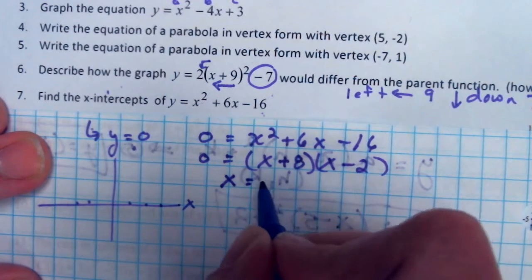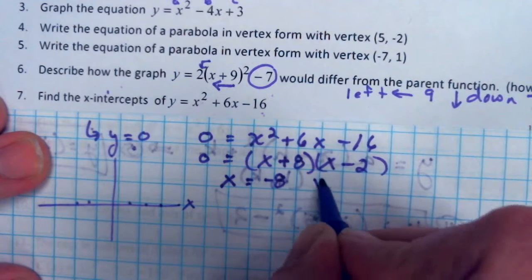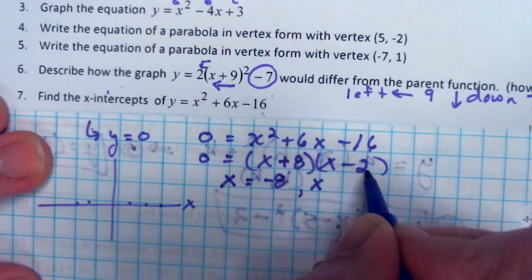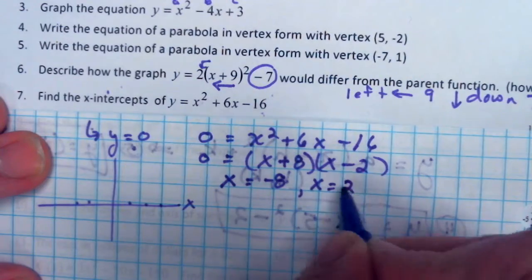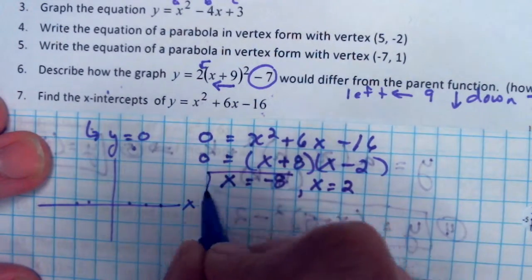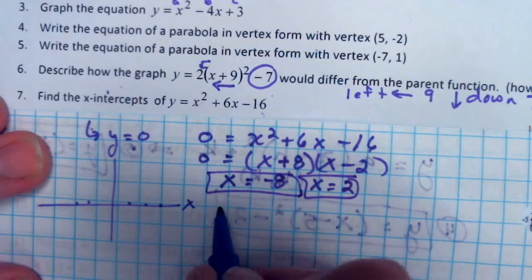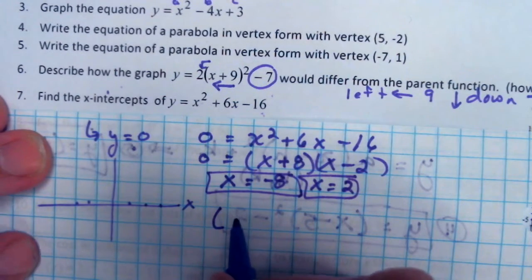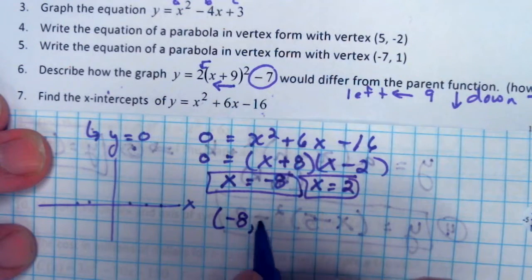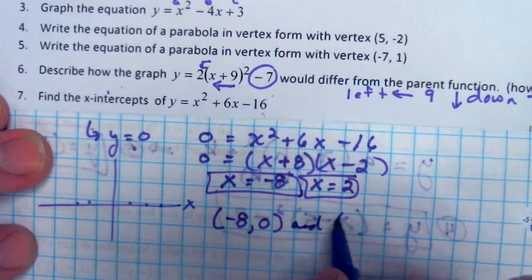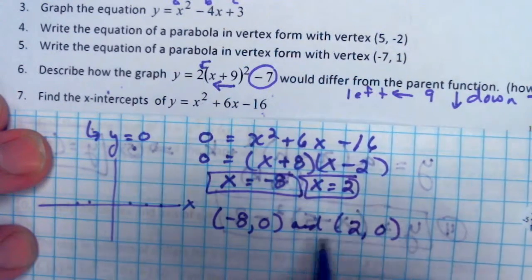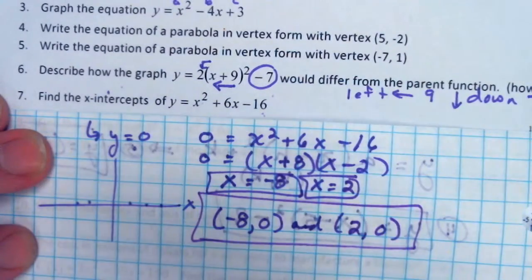So my two values for x: x plus 8, to make that equal to 0, x is negative 8. And for this, x minus 2, if x is 2, 2 minus 2 is 0. So my two x-intercepts are where x equals negative 8 and positive 2. If you need to put those in coordinate form, it'd be (-8, 0) and (2, 0). Those will be the two points.